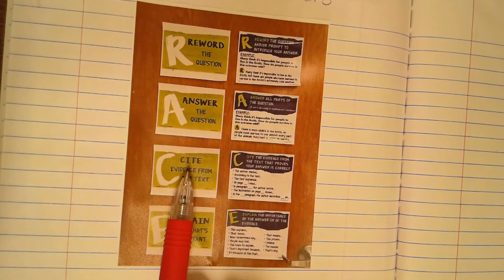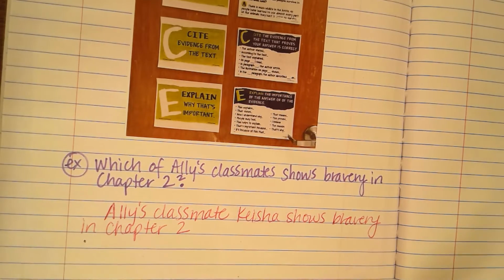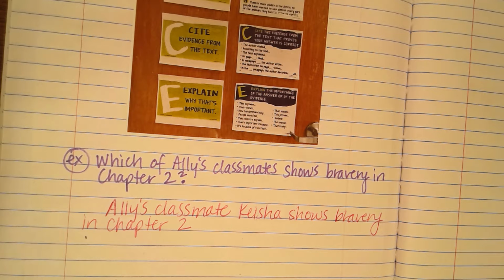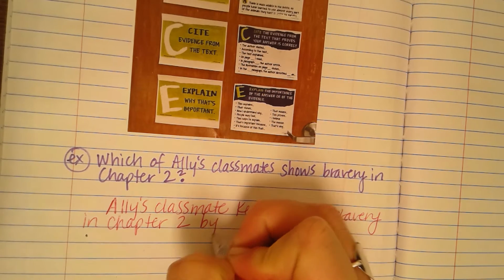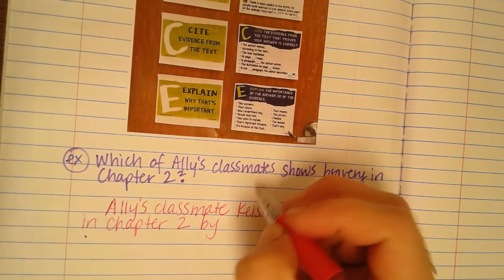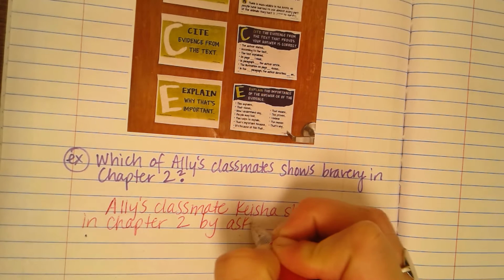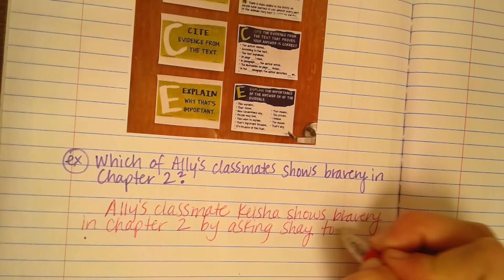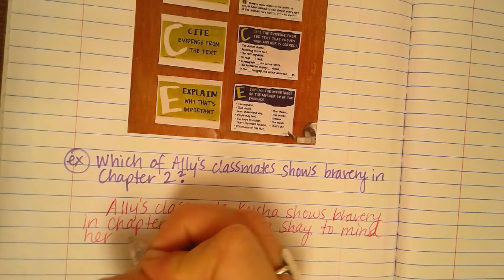Now C is to cite evidence from the text. I stated that in chapter 2 is where all of this takes place, but now I'm going to give an example as to where in chapter 2, or what that specific example is in chapter 2. So I already have Allie's classmate Keisha shows bravery in chapter 2 by asking Shay, who is another character in the book, to mind her own business. And I'm going to put a period there, and I'm going to end my sentence there.